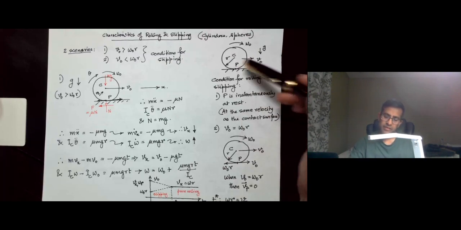And of course the direction of the linear velocity and the angular velocity must be such that they represent a consistent rolling without slipping. So that's the condition for rolling without slipping.